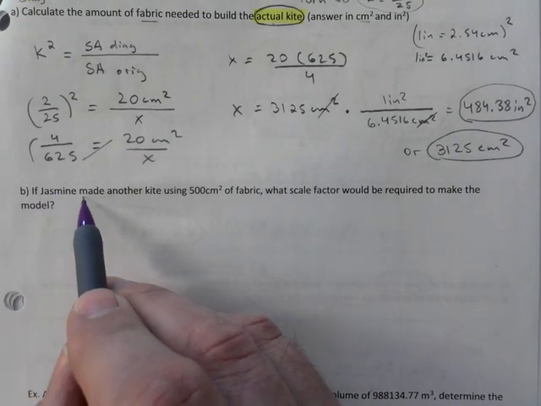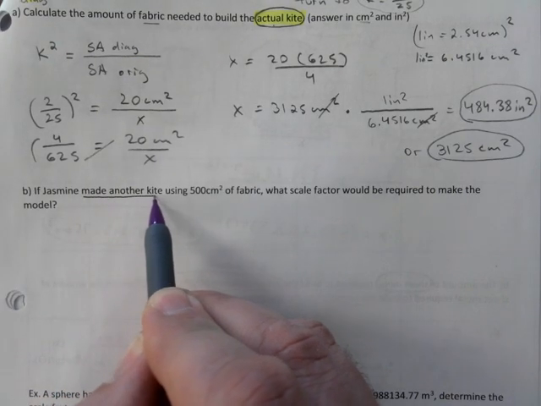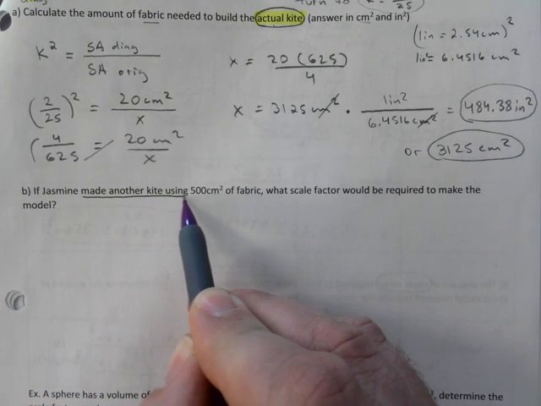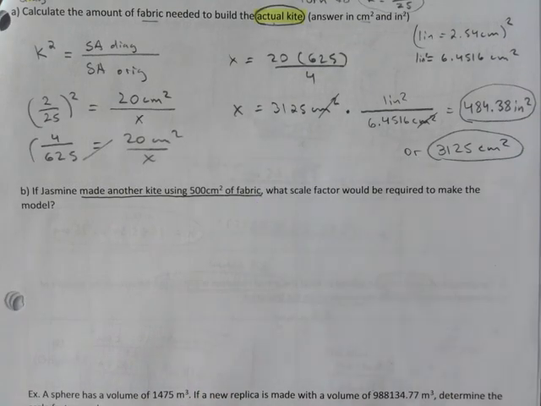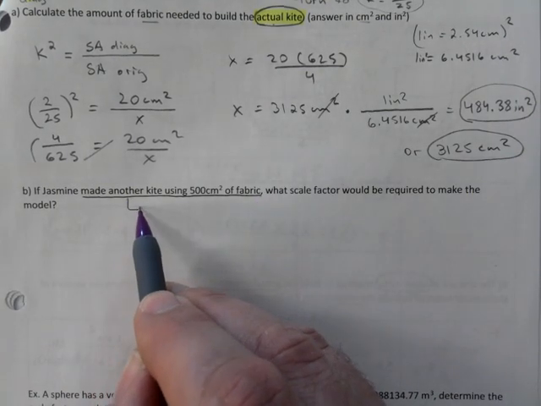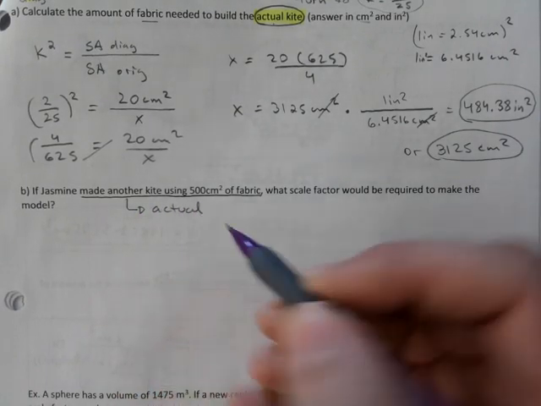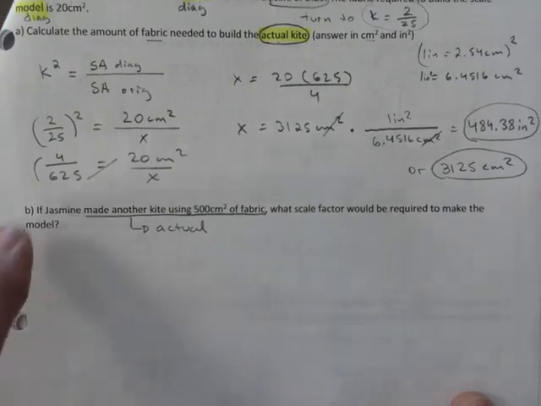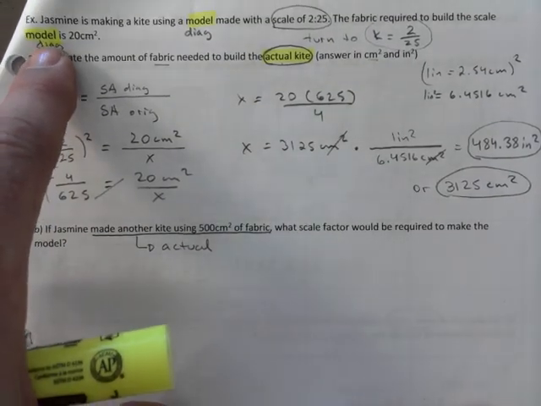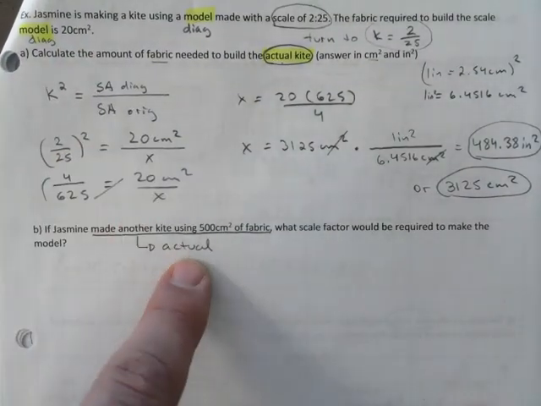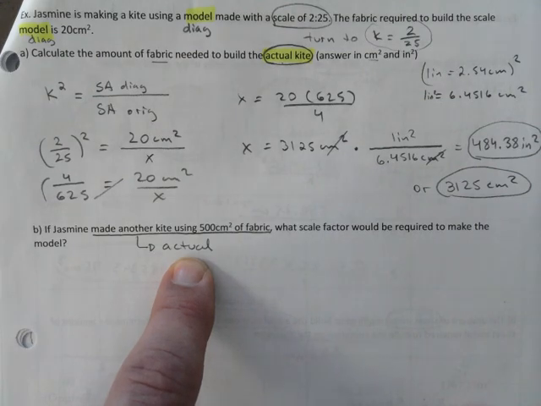B, if Jasmine made another kite, using 500 square centimeters of fabric, this would be considered actual as well, okay? Because you have this model that is being made up there, and here, this is the actual kite, another actual kite that you're making.